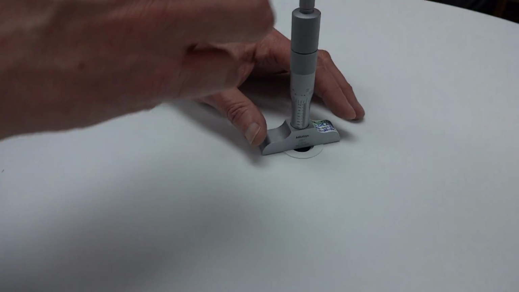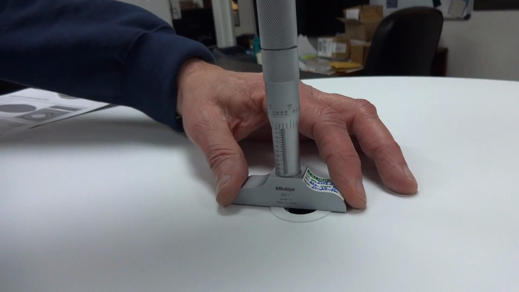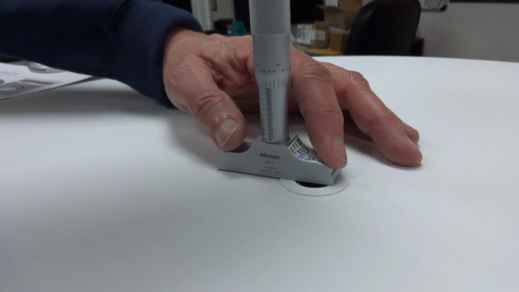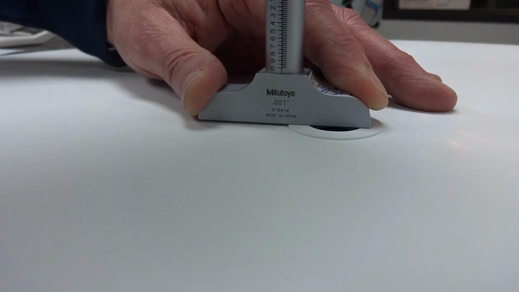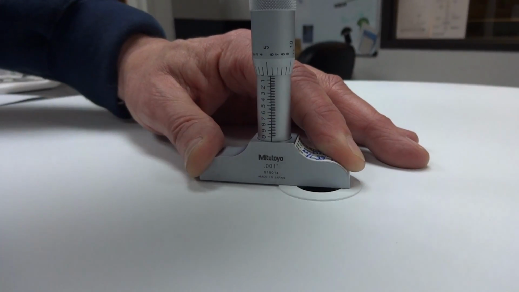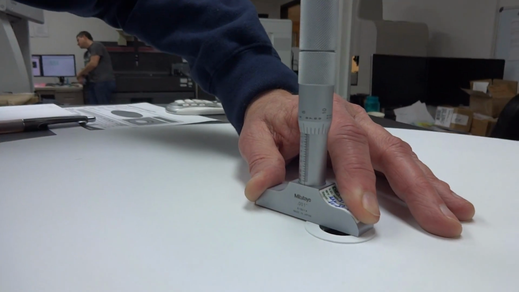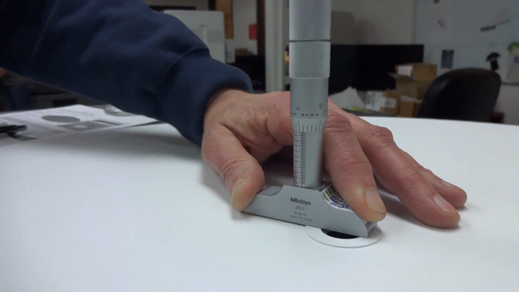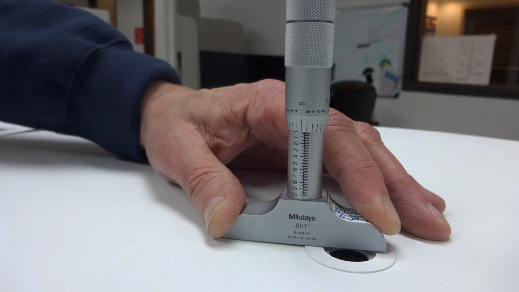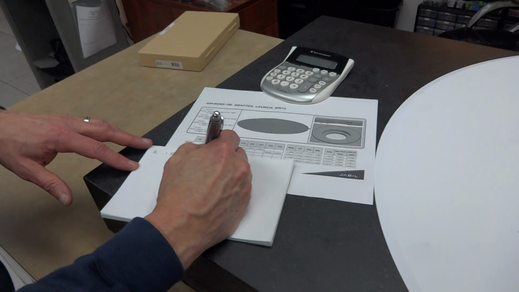Now we'll measure the difference from the B surface to the C surface. Retract the depth gauge, rest on the B surface, measure to the C surface. That dimension is 0.0305. So we'll subtract that from our original dimension.